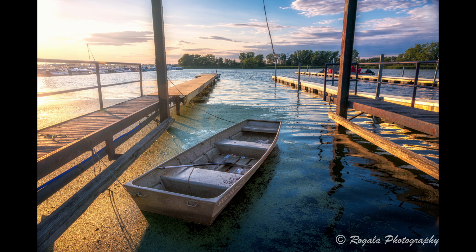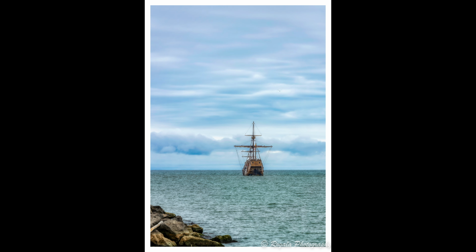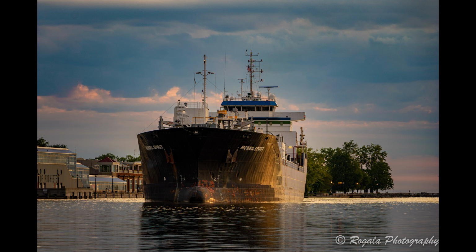Sometimes the background is just as important as the subject. In landscape photography, for example, the background can provide context, mood, and a sense of place. Including background elements can also add layers to your composition, making it more visually interesting. It draws your viewer into the photo.